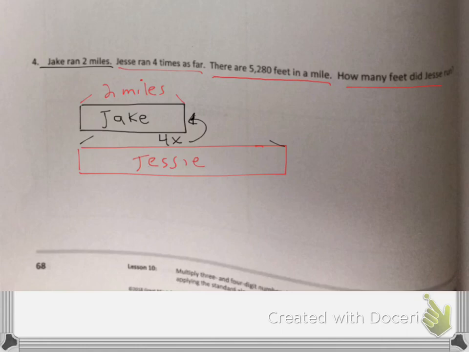So here, let's figure out how many miles Jesse ran in the first place. Okay, so I know Jake ran 2. Jesse ran 4 times that amount, so I know that 4 times 2 is 8. So I know here that to solve is 4 times 2 equals 8 miles, and that's how many miles Jesse ran.